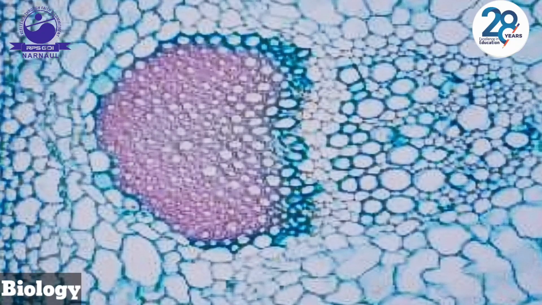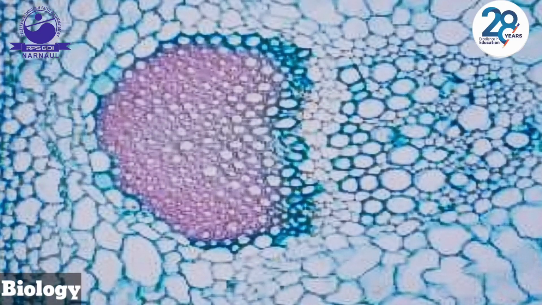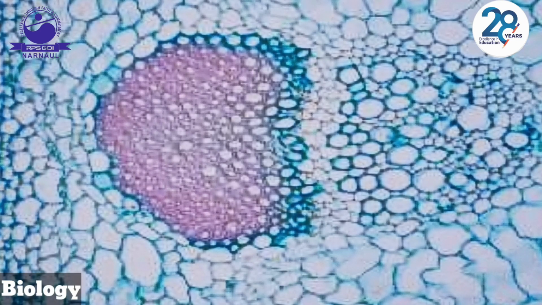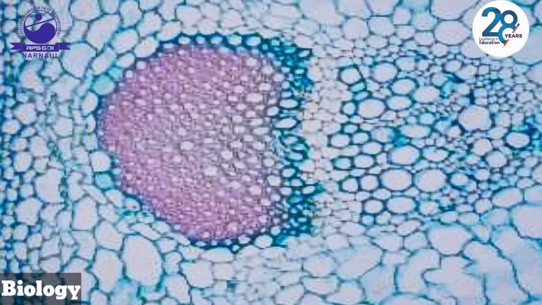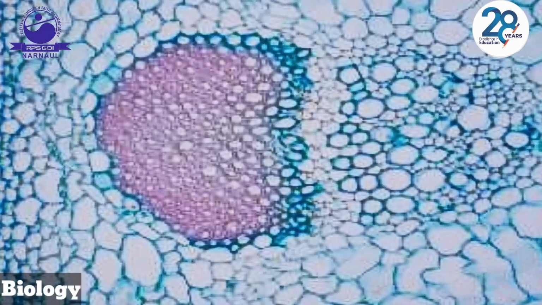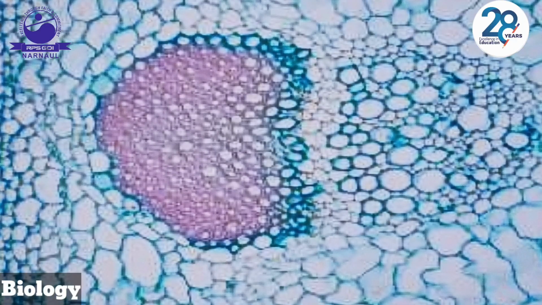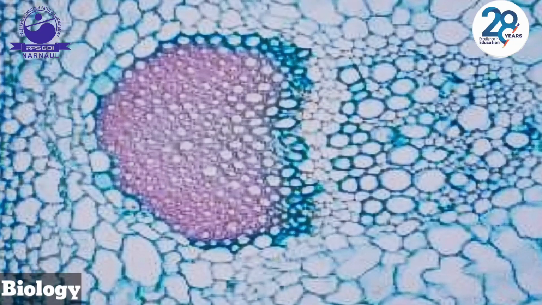Another is the phloem. Phloem consists of sieve tubes, companion cells, phloem parenchyma and phloem fiber. Sieve tubes, companion cells and phloem parenchyma are living cells, while phloem fiber is dead. It must be clear that it is not a mechanical tissue. Phloem is responsible for the conduction of organic solutes. Generally, it is located towards the outer side of the plant part.